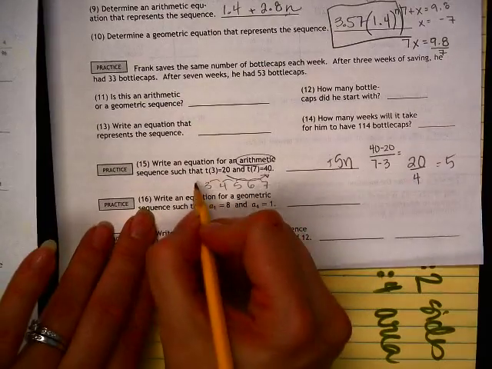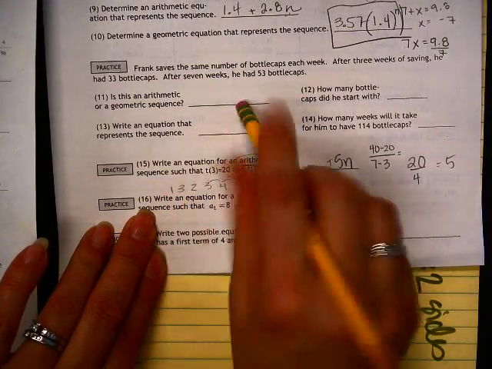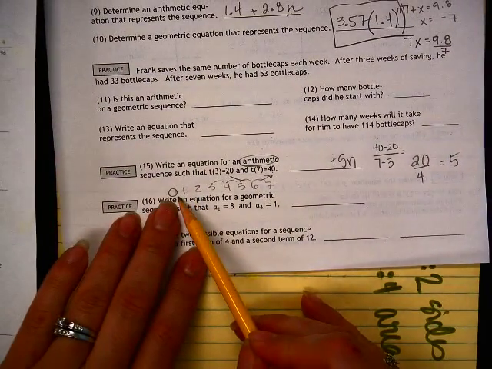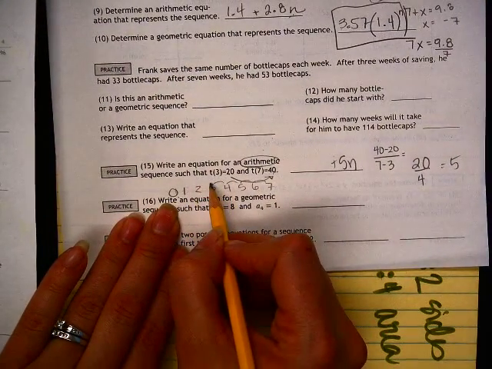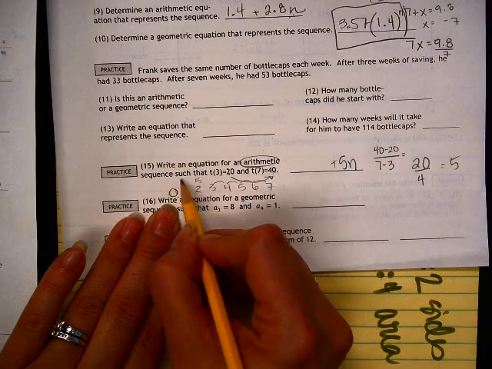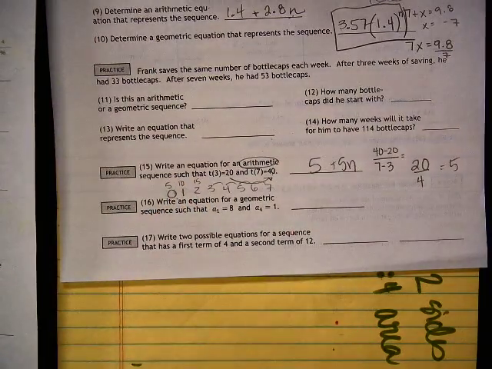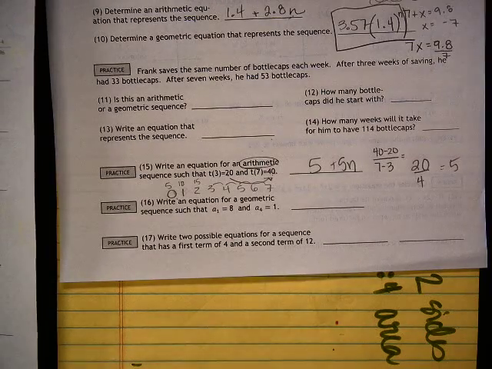I do need to go backwards, 2, 1, 0 to figure out what my initial value is. So this was 20, so this is 15, and this is 10, and this is 5. So that should give us what we're looking for.